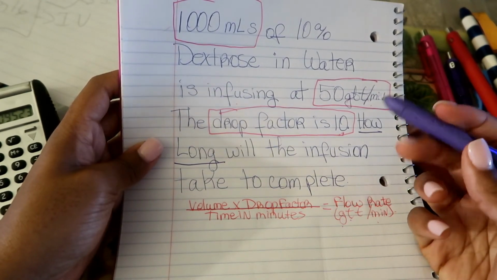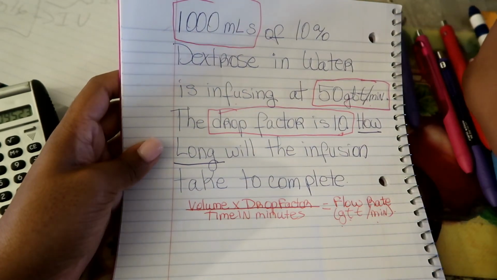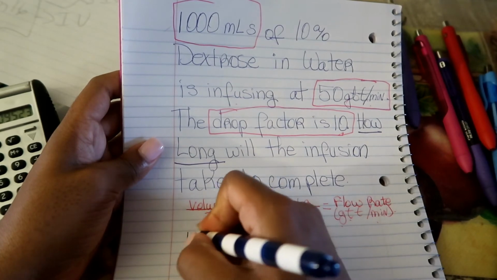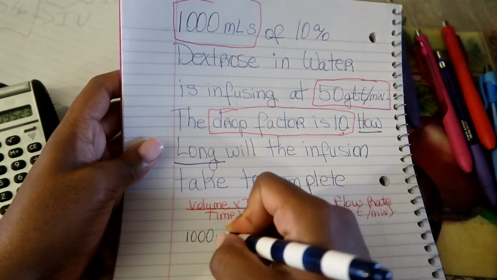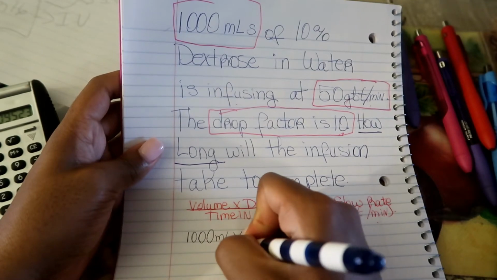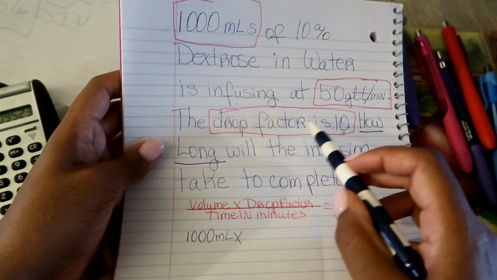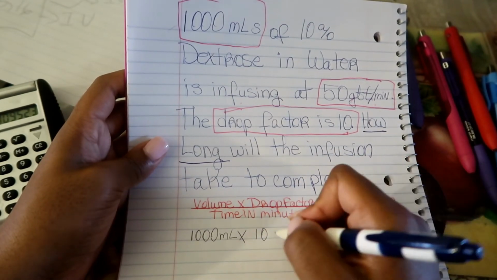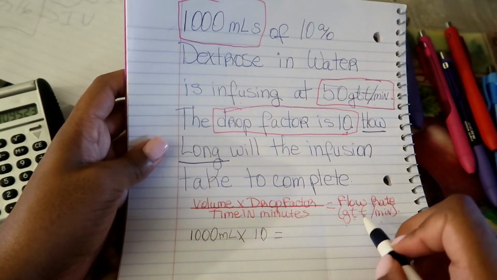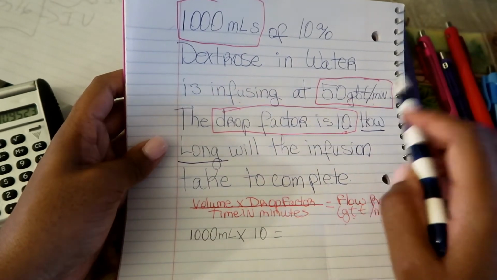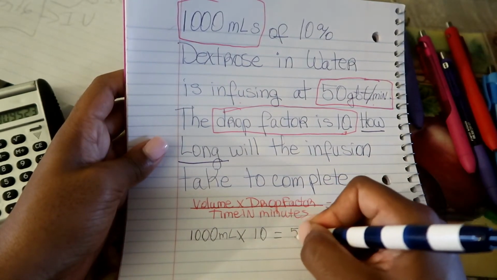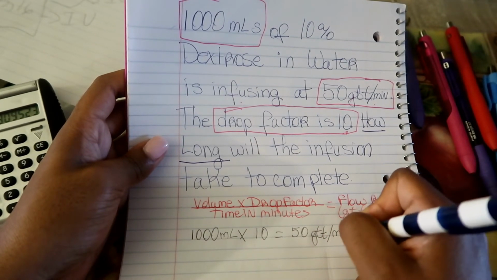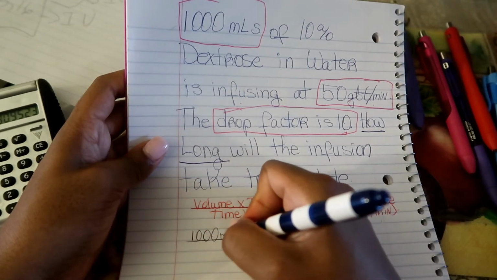So the way you would solve this problem is you would input the numbers. I know my volume is 1,000, so 1,000 milliliters times the drop factor, which we already said is 10, equals the flow rate. Remember that unit is drops per minute, so we just put it here: 50 drops per minute, divided by time in minutes.